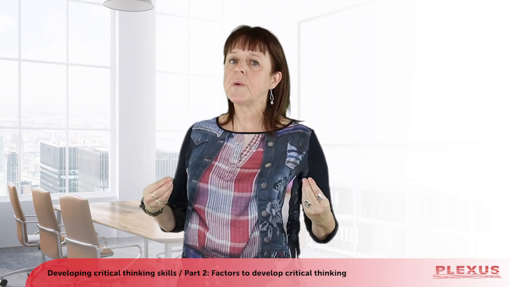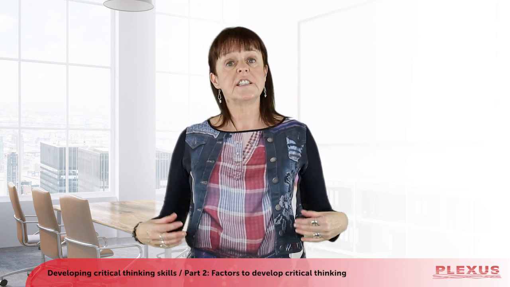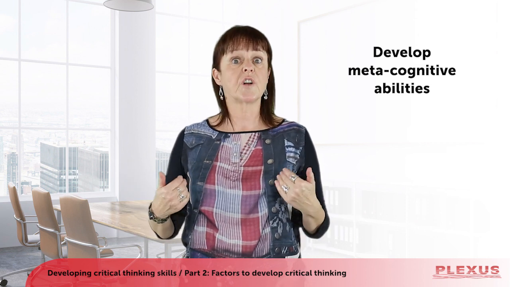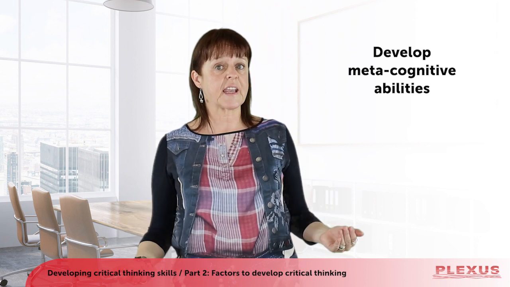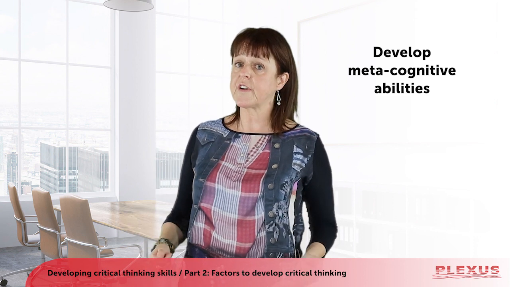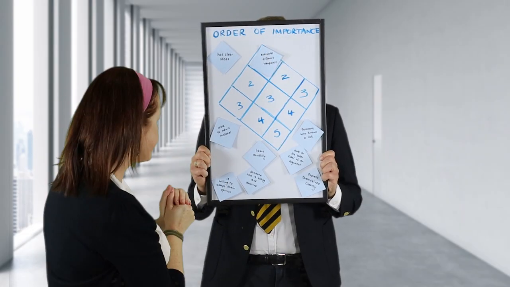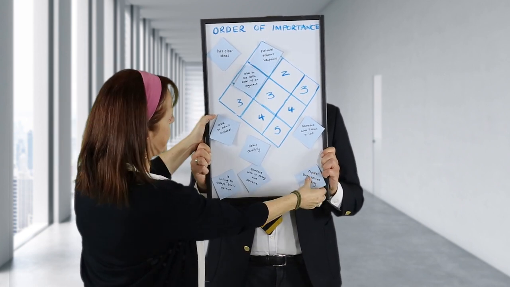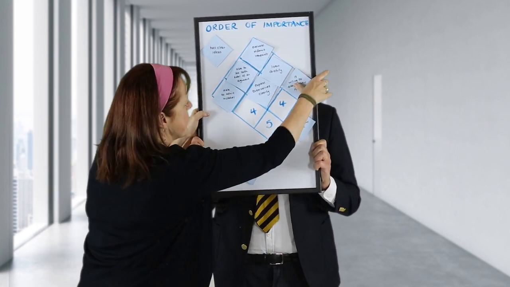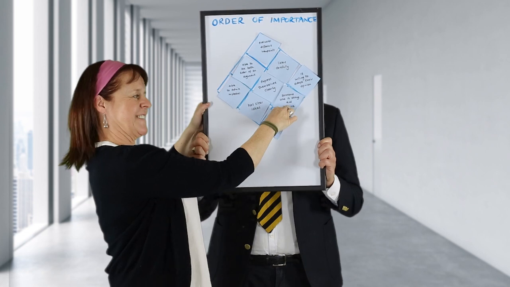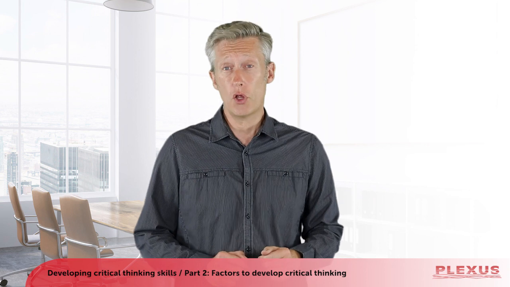So, how can we encourage this in the classroom? As we saw in part 1 of this course, developing metacognitive abilities are a great way to start. In addition, hands-on critical thinking games or activities also offer our students an excellent way to develop this skill. To do this successfully, however, we also need access to critical content.